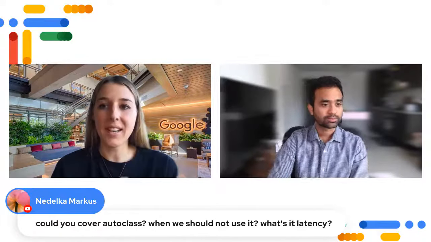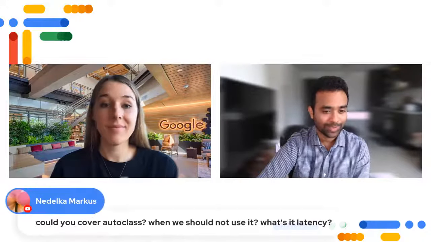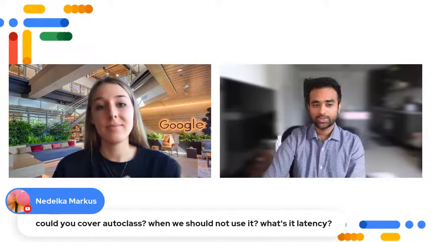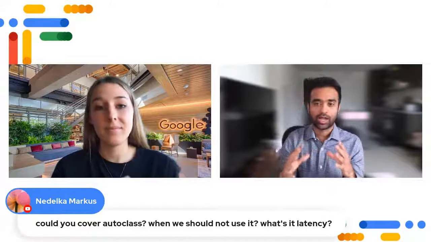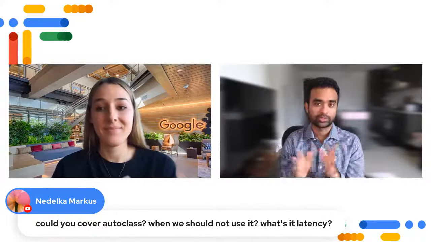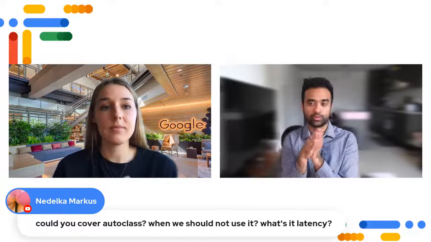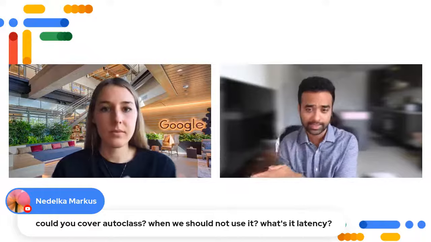Perfect, appreciate that. And what is its latency? Sorry, Lauren, there was another follow-up question. What's its latency? So when you say latency, I'm assuming you're referring to the time that it takes to move an object from one class to another class.